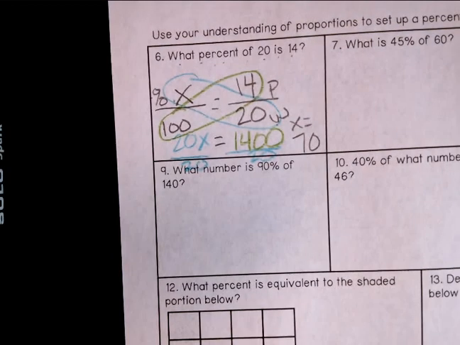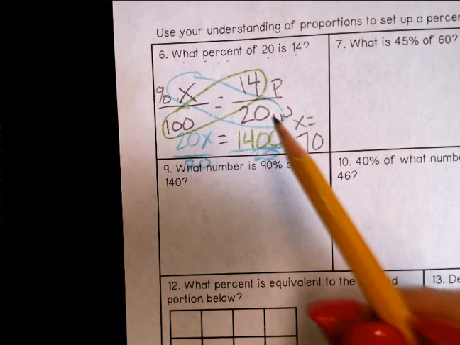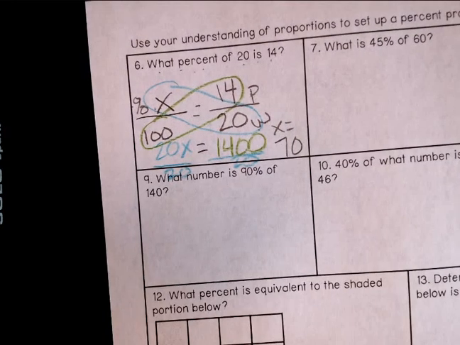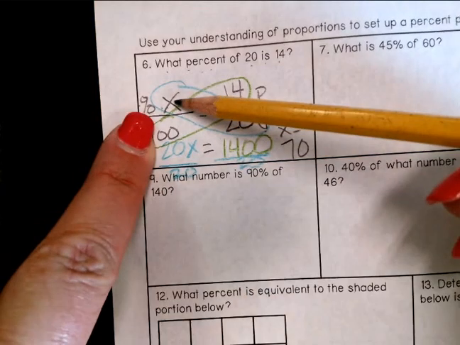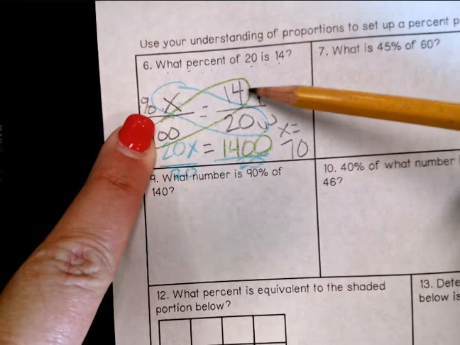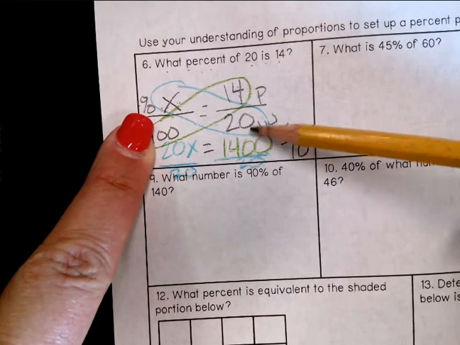Yes, it does. If you ever get a percent, well, I better not say that. I am going to say that. If you get a percent that is over 100, but this part is not larger than the whole, it's wrong.